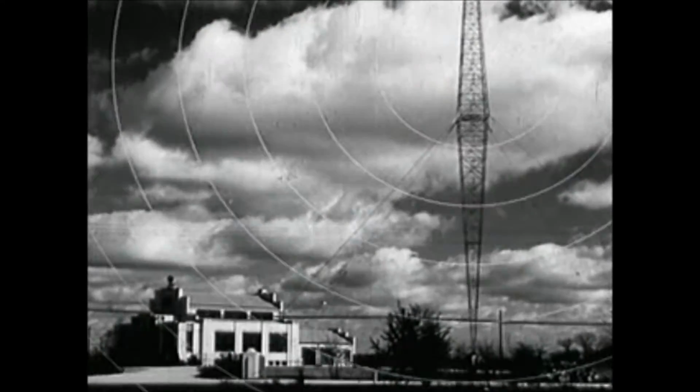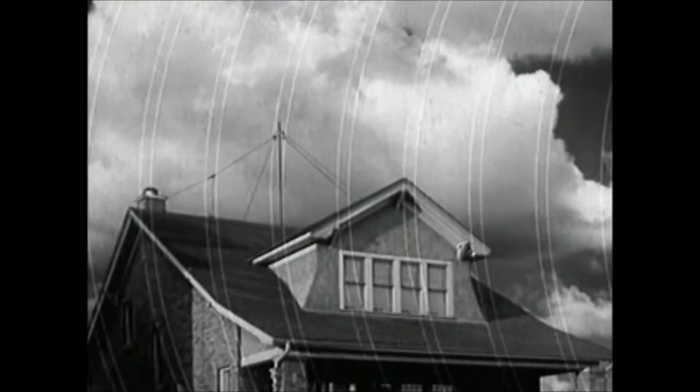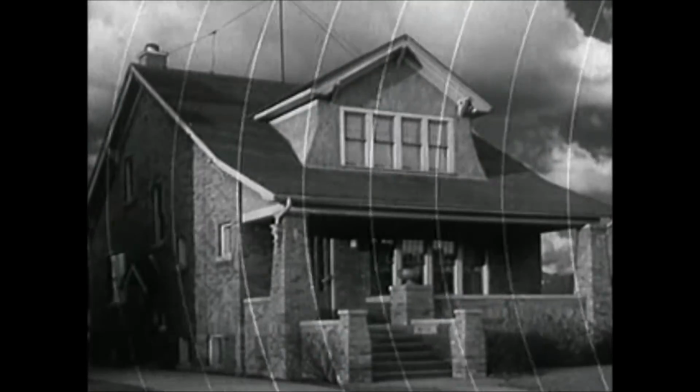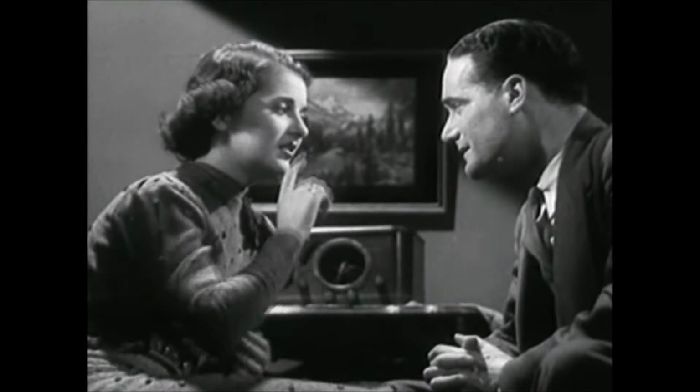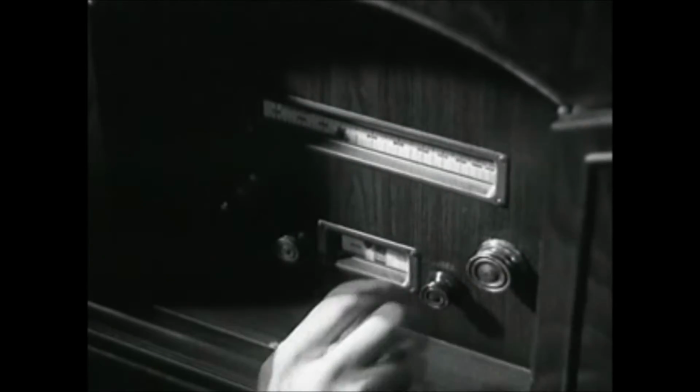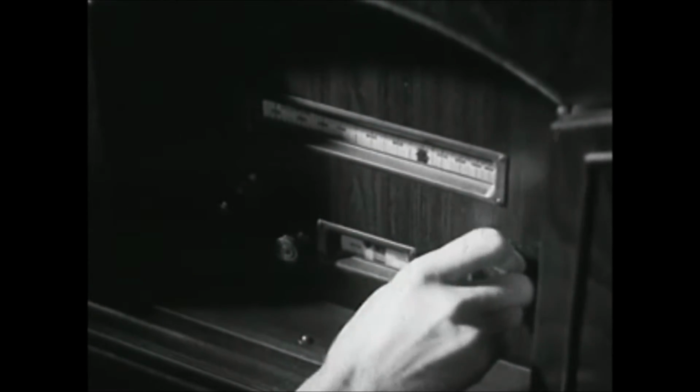It leaves the antenna as vibrations and travels in all directions with the speed of light. The wave spreads out for hundreds of miles, and finally, your own aerial picks up a small amount of the original vibrations. Radio waves from many programs are being picked up by your radio all the time. You can select any one you wish by merely tuning in your set to receive the same number of vibrations as a particular station is broadcasting.